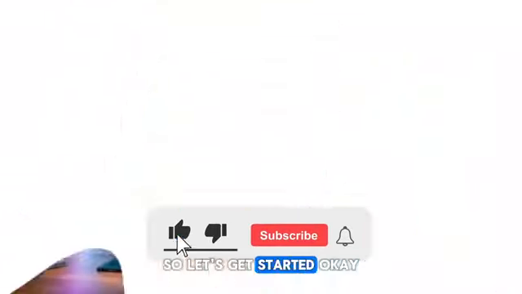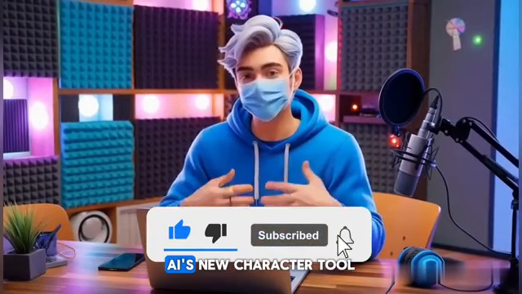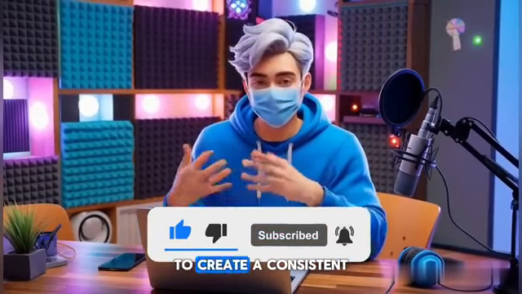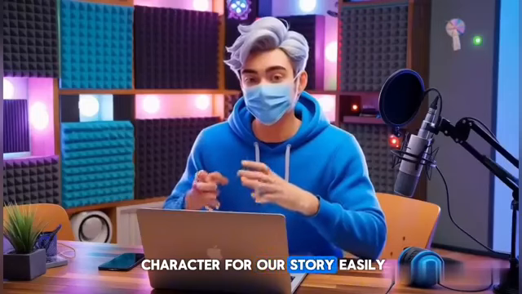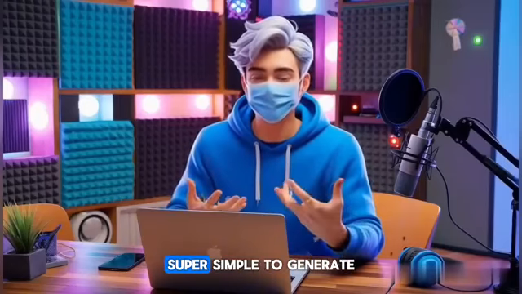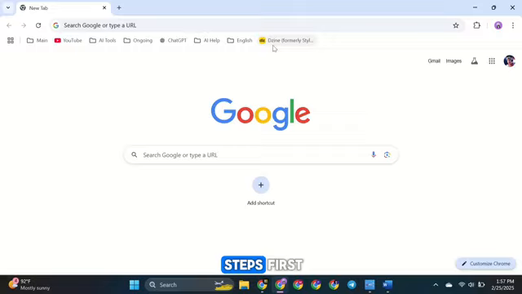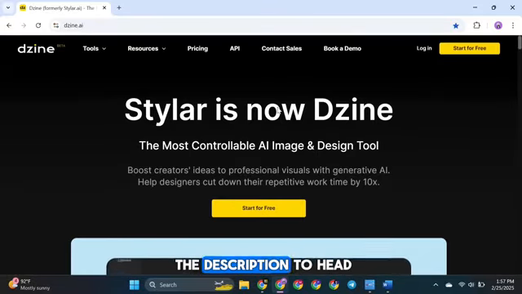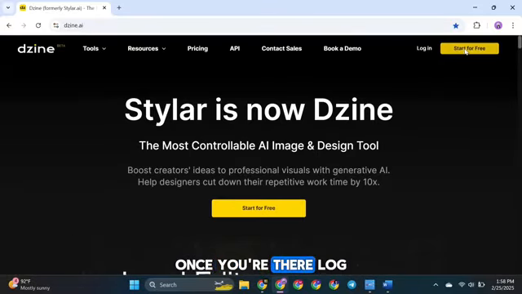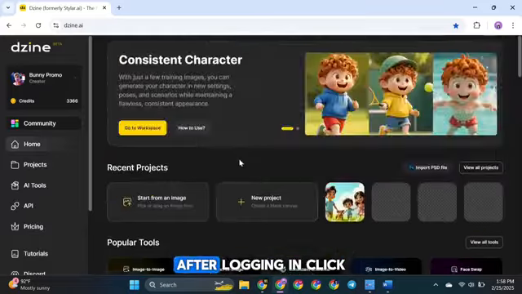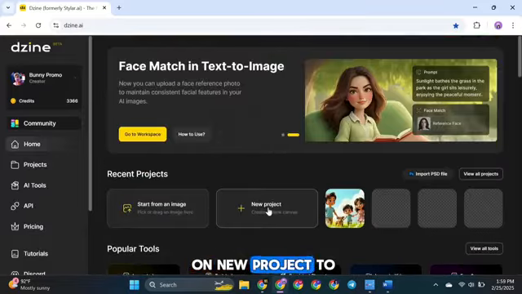So let's get started. Okay, today we are using Zine AI's new character tool to create a consistent character for our story easily. This tool makes it super simple to generate the same character in different scenes with a few simple steps. First, click the link in the description to head over to the website. Once you're there, log into your account. After logging in, click on New Project to get started.